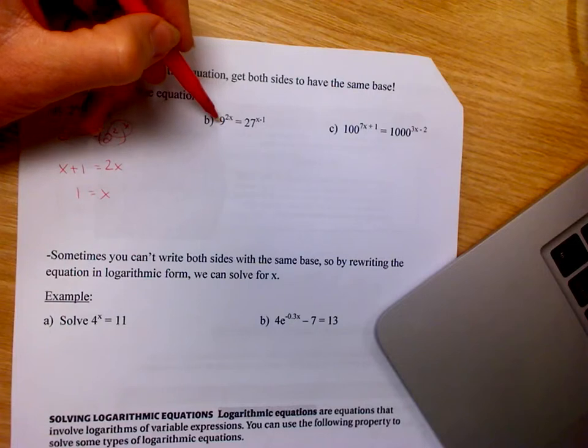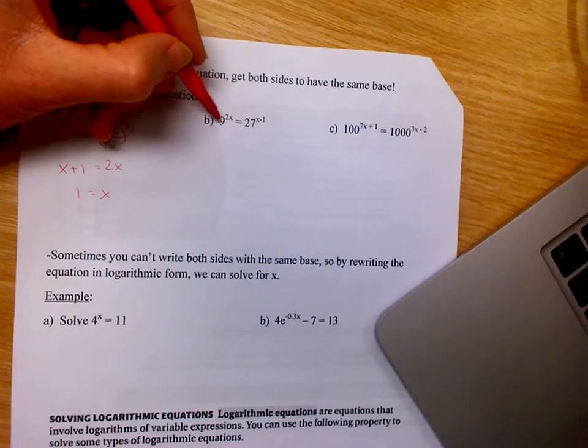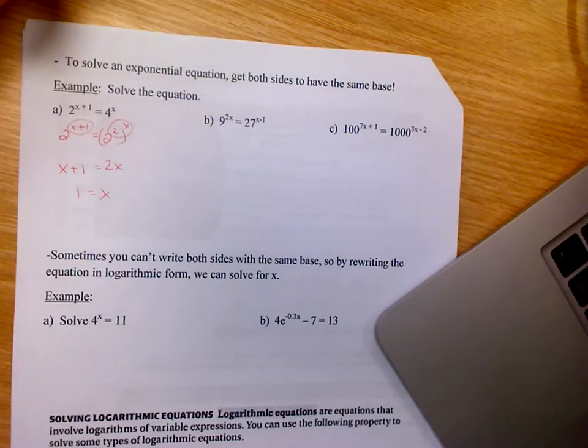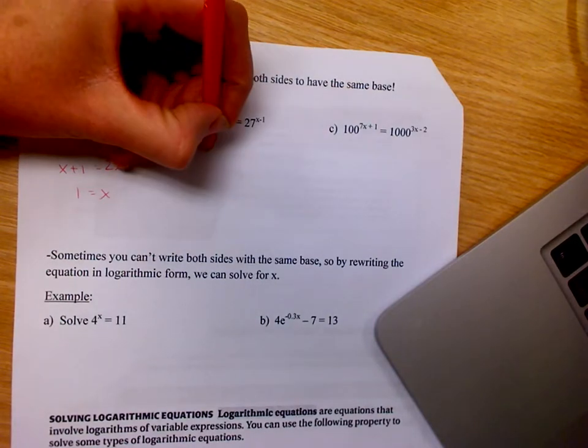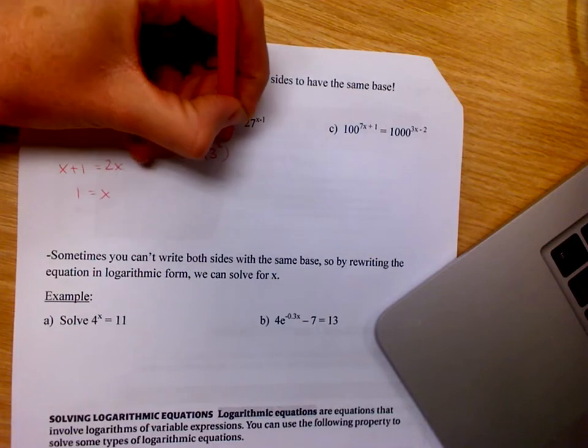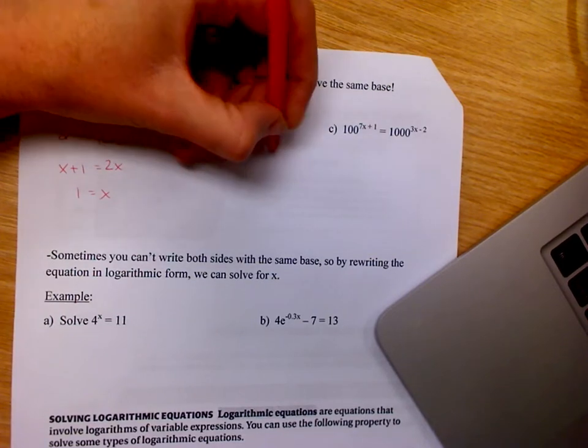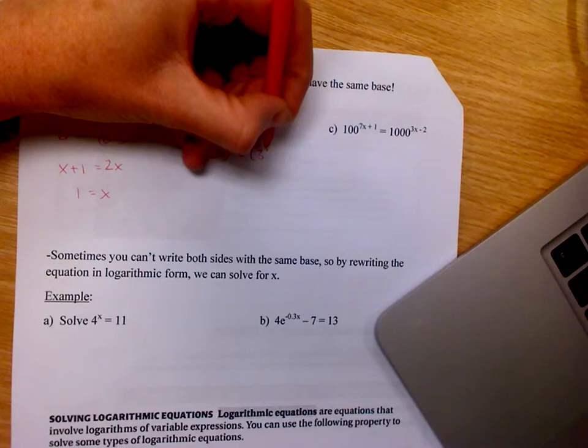Sometimes you have to change both of them. For example, on this one, I've got 9 to the 2x and 27 to the x minus 1. Well, the common base between 9 and 27 is going to be 3. I'm going to rewrite 9 as 3 squared, and I'm going to rewrite 27 as 3 to the third.